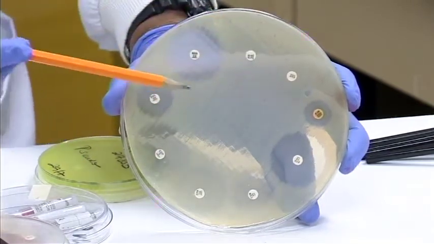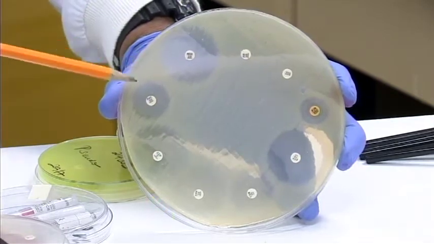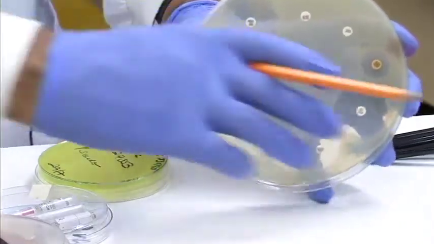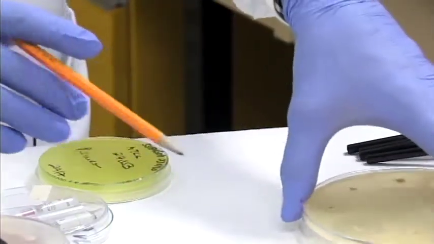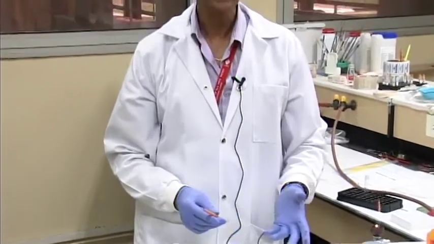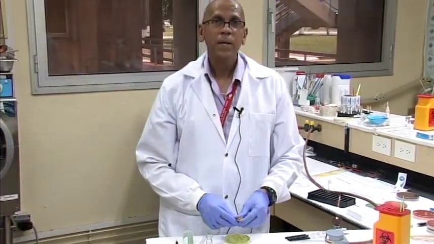Again, we compare it to a reference chart to see which drugs are sensitive, which are intermediate, and which are resistant. And then the microbiologist will recommend on our report form which drugs the physician can use for treatment of that pathogen in that patient. And this concludes the sensitivity testing.